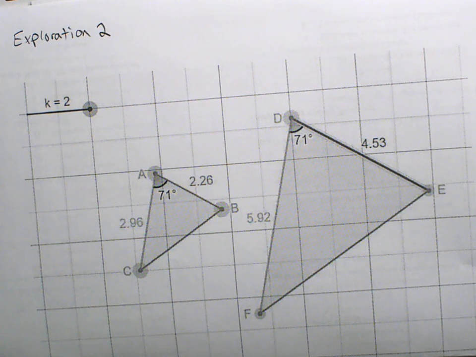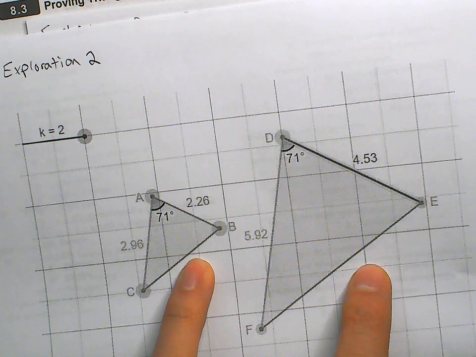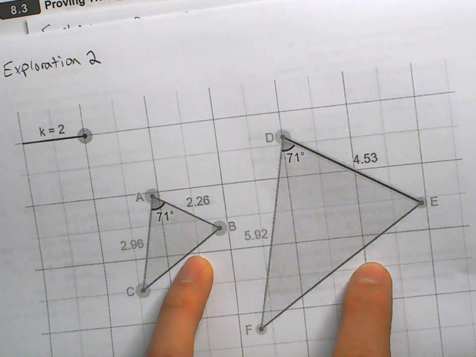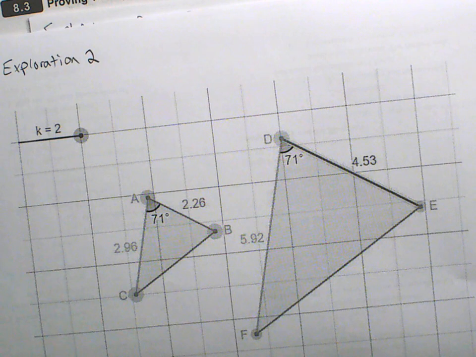In order to do that, we need to look for what exactly is the length of BC and EF. If I can show that these two are proportional and equal to 2, then these triangles are going to be similar. Or if I can get at least one more pair of angles congruent, then by angle-angle similarity, these will be similar.